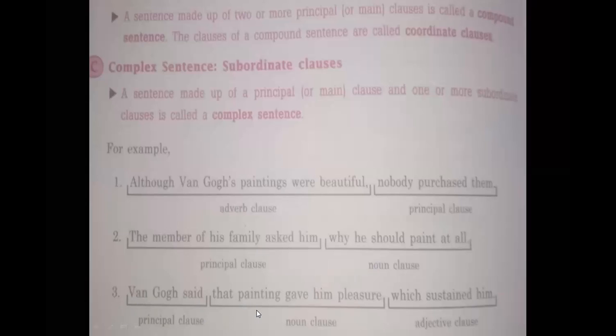When Ghosh said that painting gave him pleasure, which sustained him. Now you see, when Ghosh said is the principal clause.